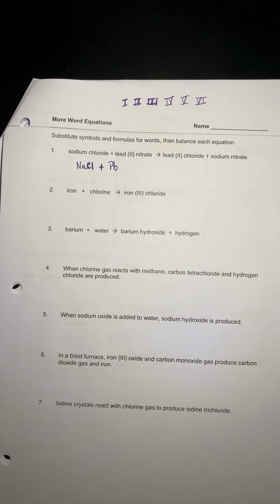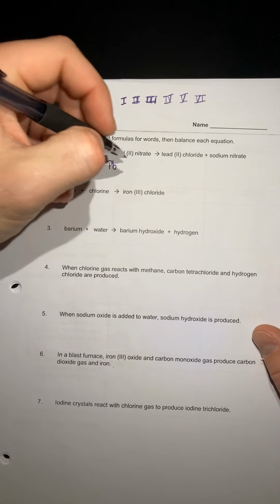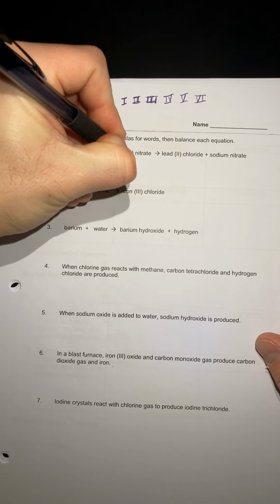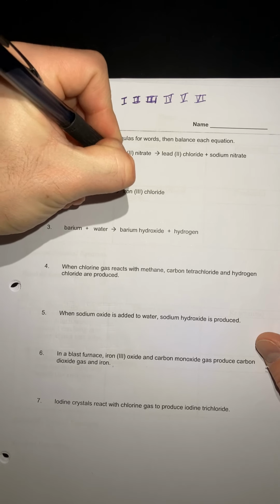Now, nitrate is another thing that we have not talked about. So nitrate is a polyatomic ion. Okay, polyatomic ion. Now, what does the prefix poly mean? More than one. Okay, so polyatomic means more than 1 atom. So a polyatomic ion is an ion that has more than 1 atom in it. So nitrate is NO3, and it's a negative 1 charge.